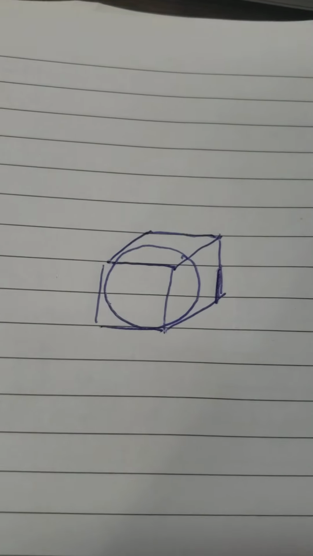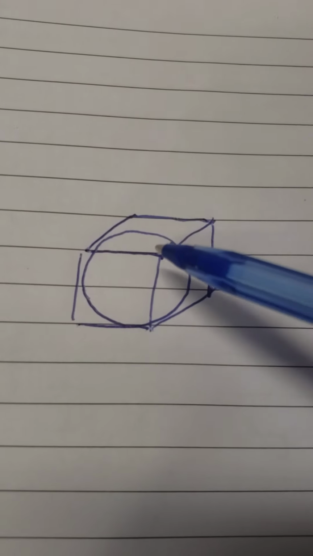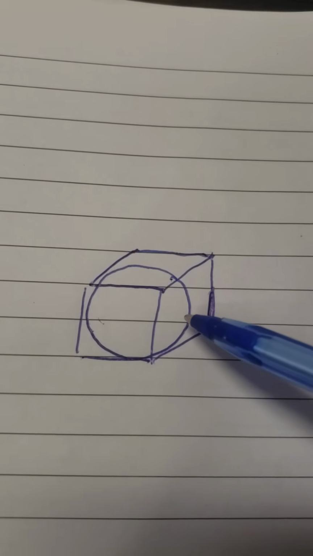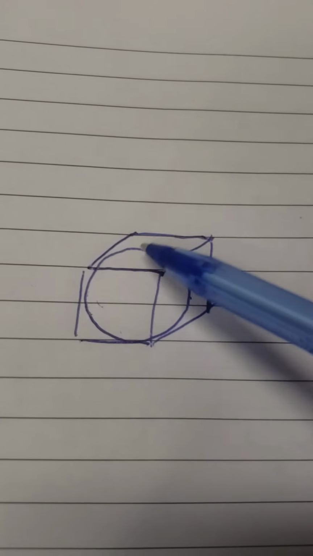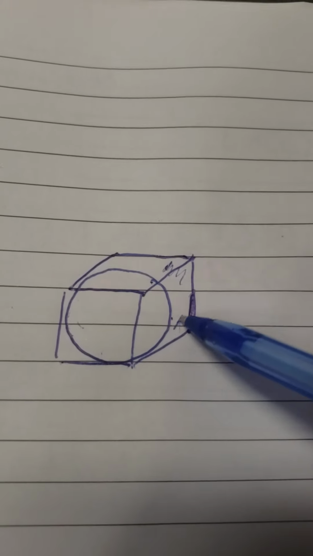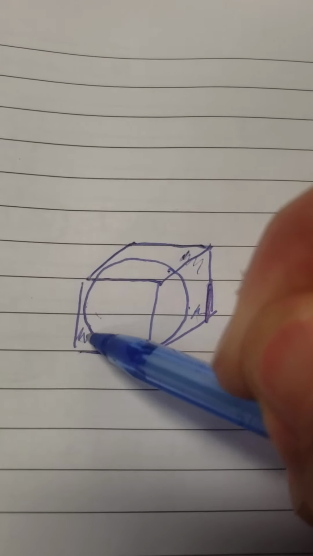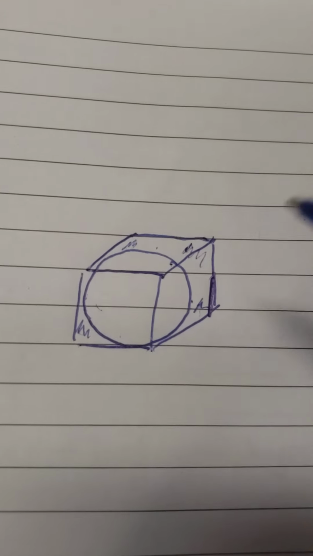So if you think about it, guys, imagine this ball fits just inside this box, this cube. On each of the sides, the ball is touching the edge, and on the top and the bottom, the ball's touching the top and the bottom. The only part where this ball won't be filling in is the corners of our cube. But it's touching at the top, bottom, and on the sides.